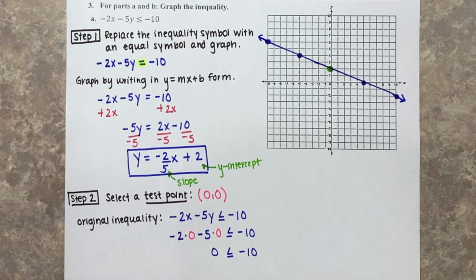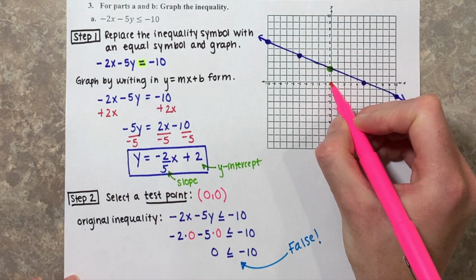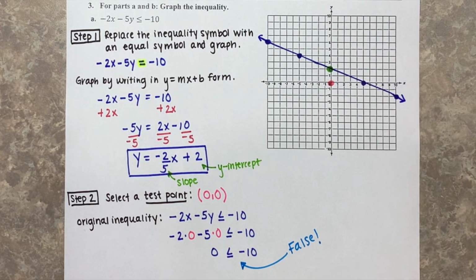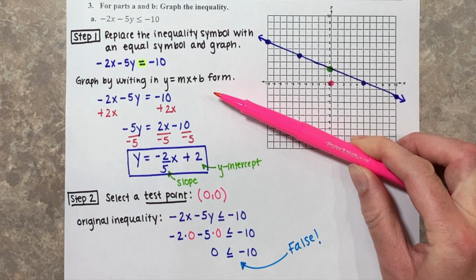Now, we have to ask ourselves, is this a true statement or a false statement? 0 is less than or equal to negative 10. That's a false statement. So let's just think through this logically. We just picked 0, 0 for our test point. Now, we have to decide, are the ordered pairs below the line solutions?